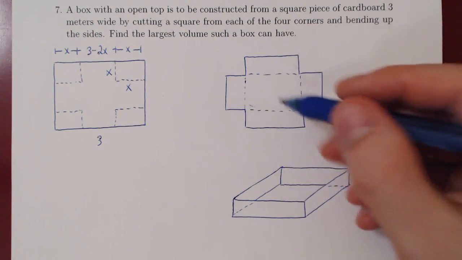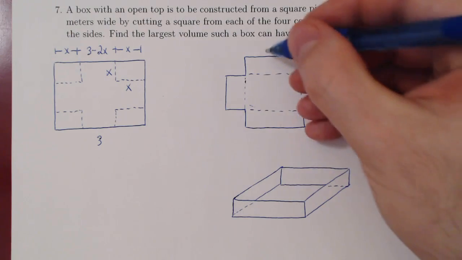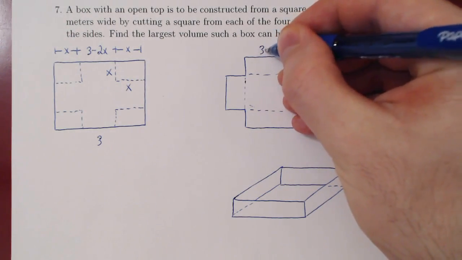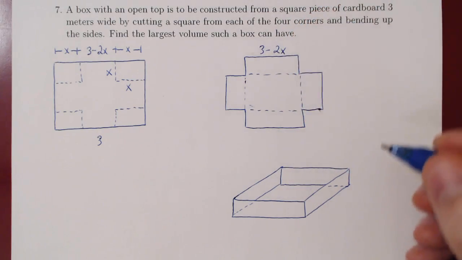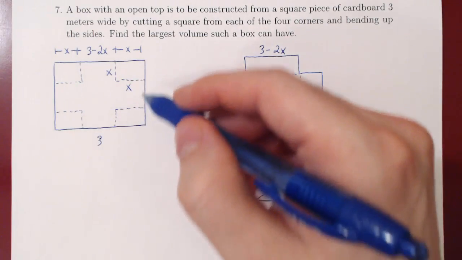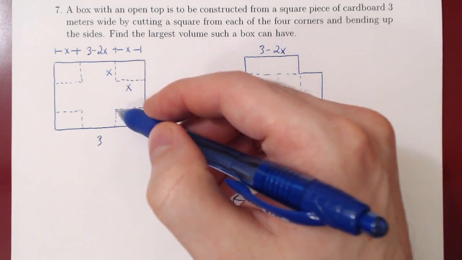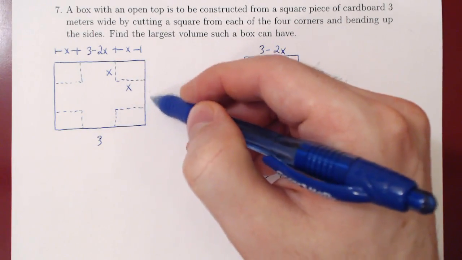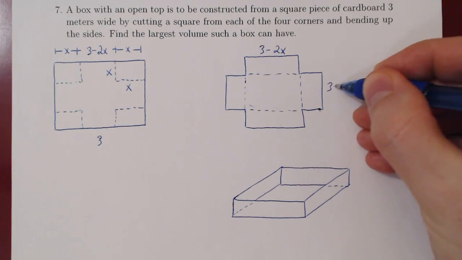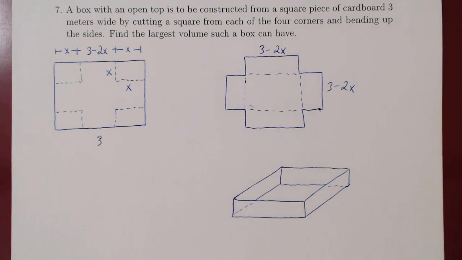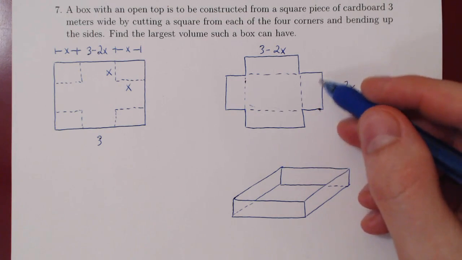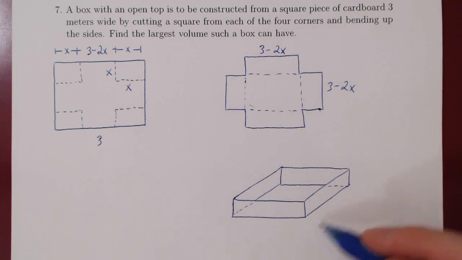So if you look at your cut up piece of cardboard here, the length of this is 3 minus 2x. The length of this is also 3 minus 2x, right? We have a square, so it's the same argument. This is x, so you're left with a segment of length 3 minus 2x. And if you look, this is the dimension of the base of your box, right? It's a 3 minus 2x by 3 minus 2x square.